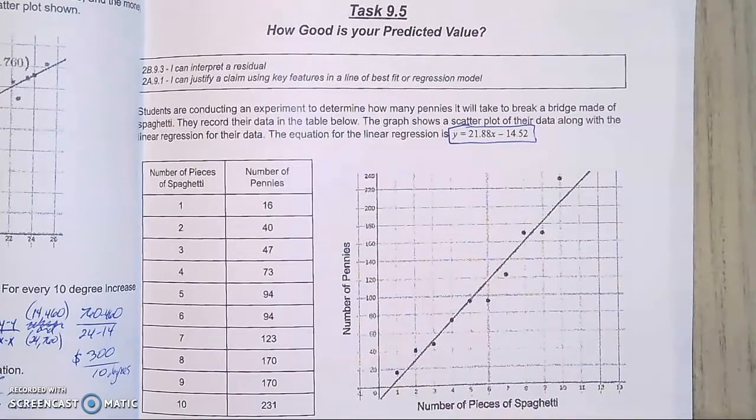Alright, hello again everyone. So today we're going to first go over page 27, the beginning of task 9.5 that you worked on yesterday. Then we're going to go ahead and finish task 9.5 together, completing the rest of the notes, introducing a new idea.